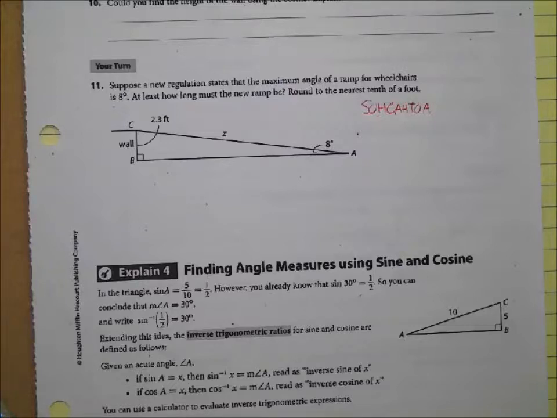So far so good? Now what's with the z that we need to get rid of? We want the z by itself, equals something. It's the sine of 8. It's z times the sine of 8, so we're going to divide both sides by sine of 8.